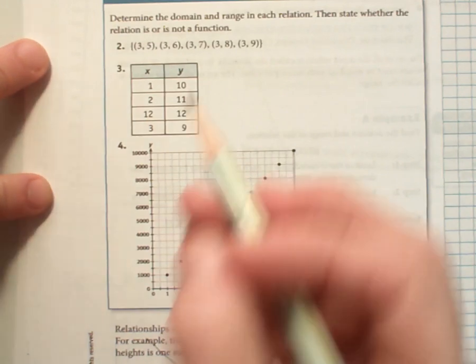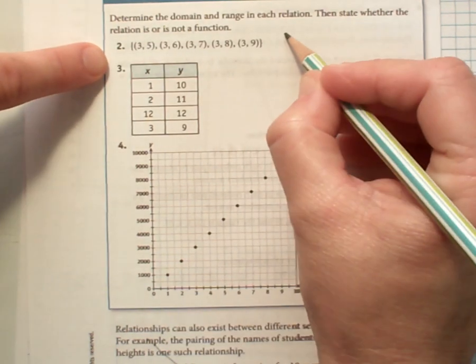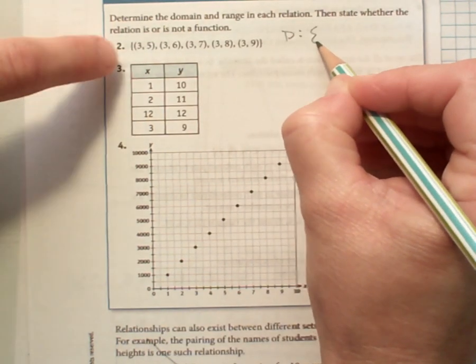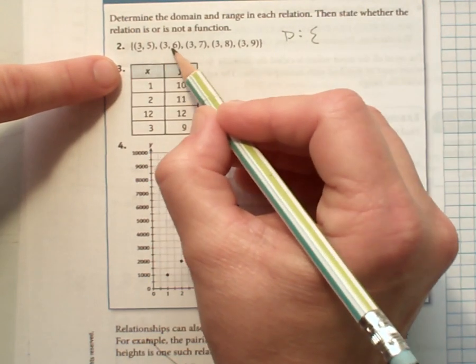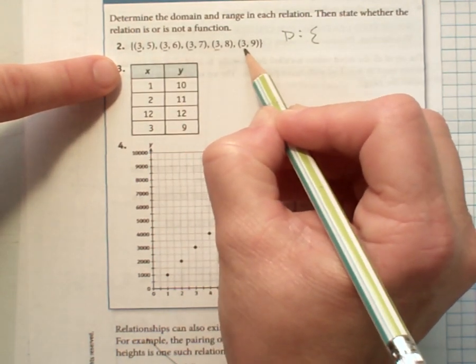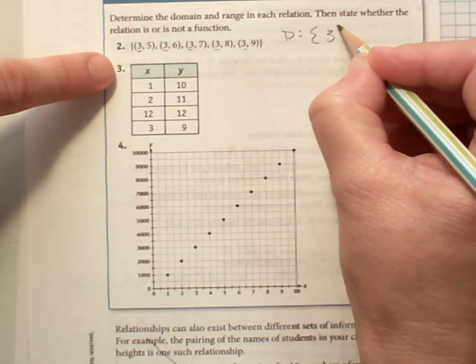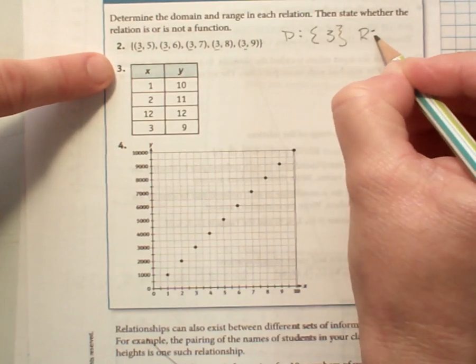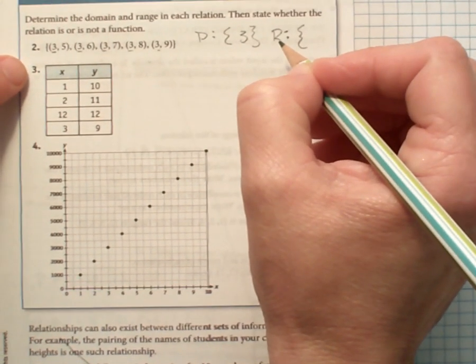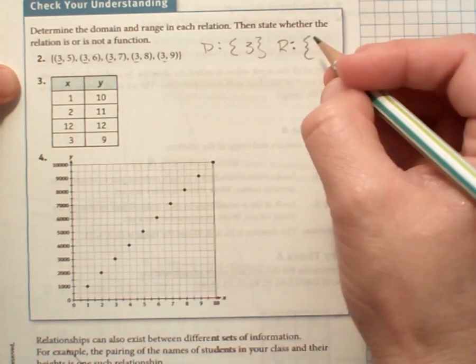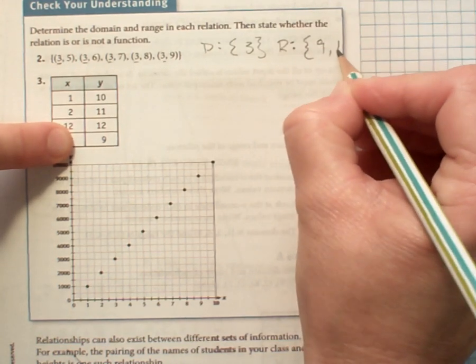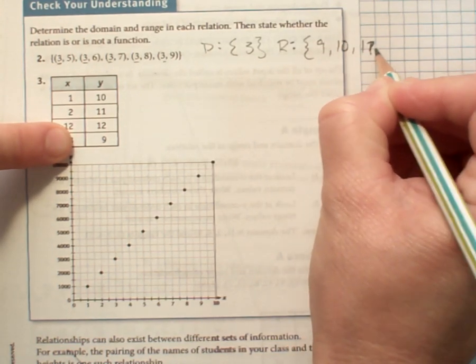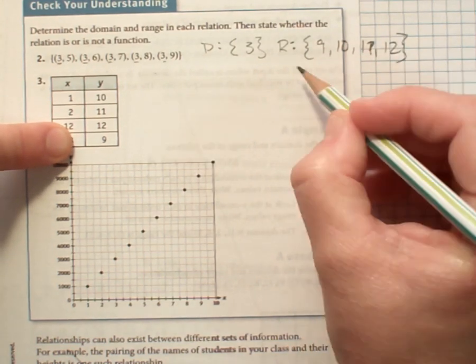Okay, so for problem number 2, the domain, I'm looking at the x values for each coordinate pair, and they're all 3. So the domain is 3. For the range, I'm going to look at the y values.